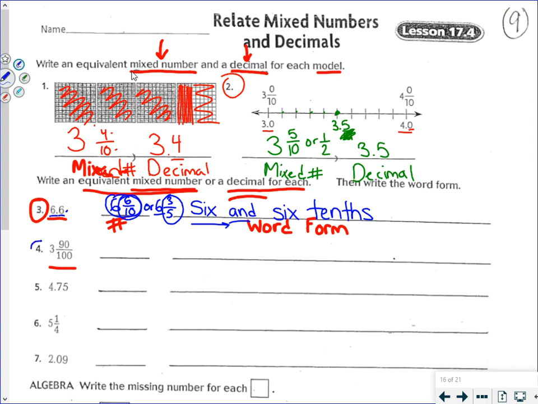All right, you guys try number 4 and 5 by yourself here. Okay, so now we need a decimal. Okay? 3 and 90 hundredths. 3 and 90 hundredths.